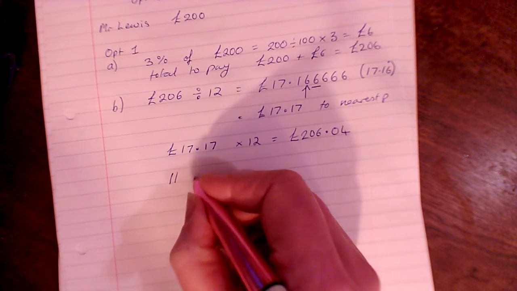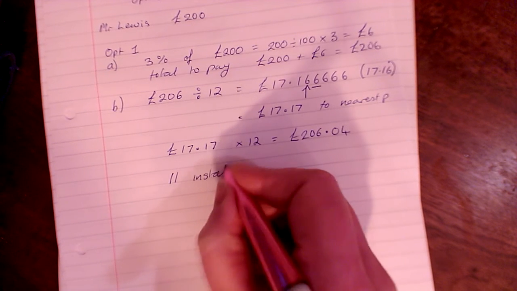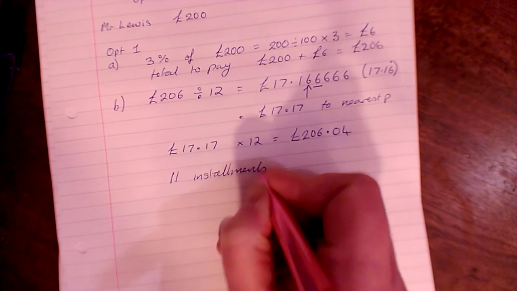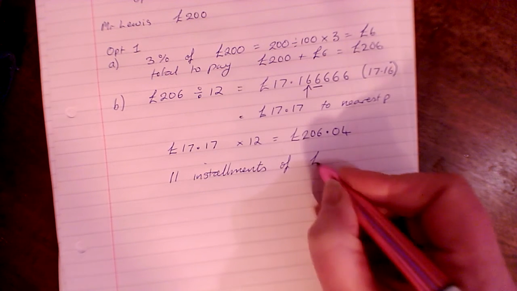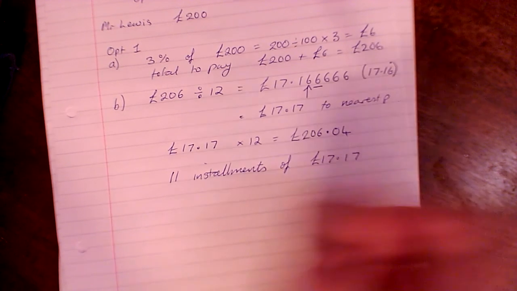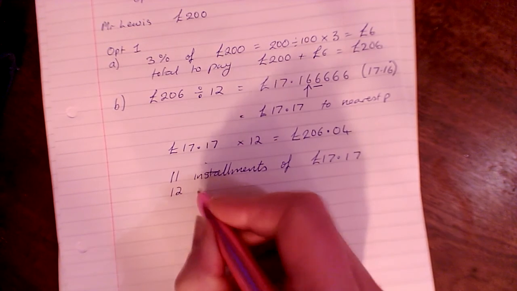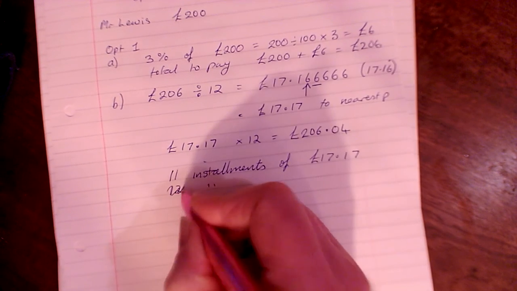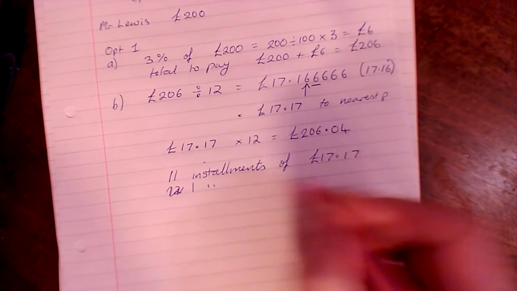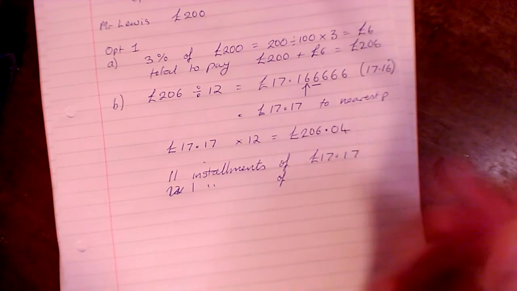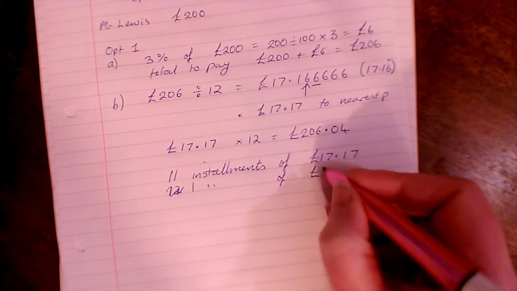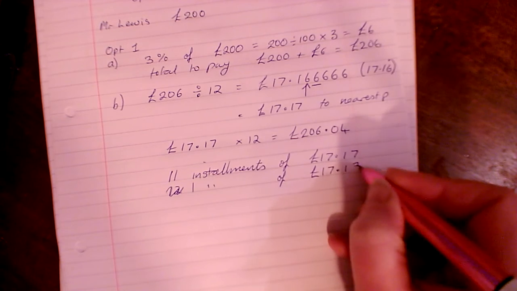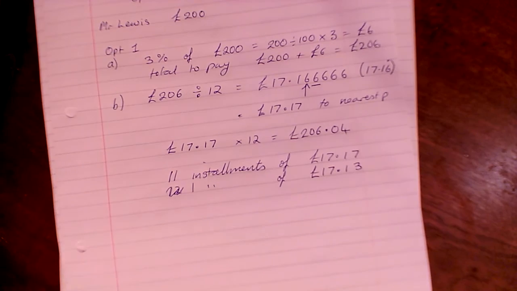So he has 11 instalments of £17.17, but he can't pay 12 of those because, so this is one instalment of, because if he paid 12 of those he would pay 4p too much, so the final instalment is going to be 4p less, which is £17.13.